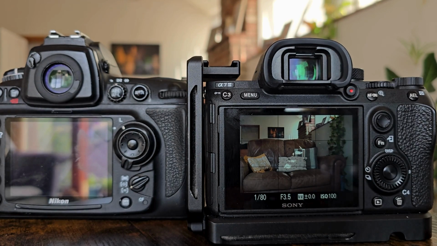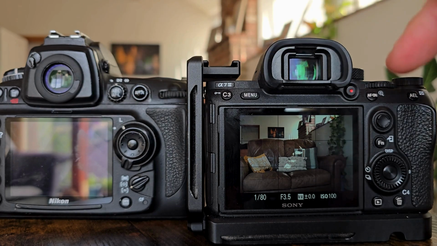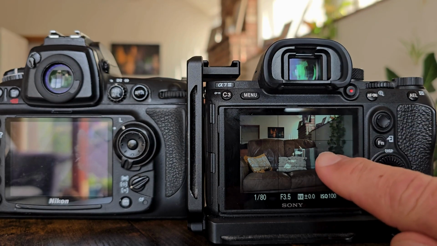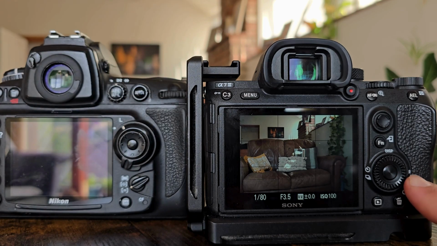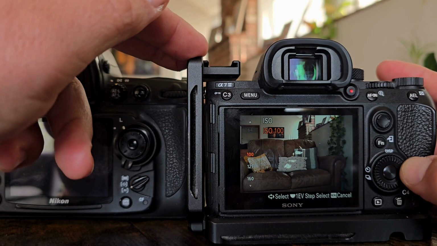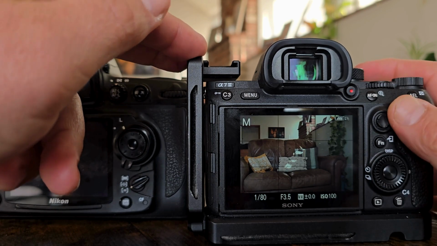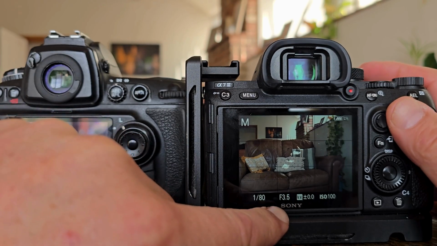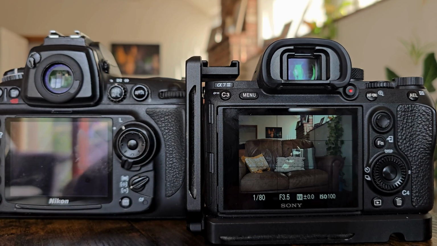Okay, so I've got two different camera systems here. I've got a mirrorless one here and an older DSLR here. I'll show you the mirrorless first because it shows you the exposure as you do it. So the ISO is there. I don't know if you can see that. Every camera's different, so you're going to have to find the ISO setting. If I press that, it's at 100 ISO now. We're at f3.5 and 1/80th of a second. The shutter speed might be a bit too slow.